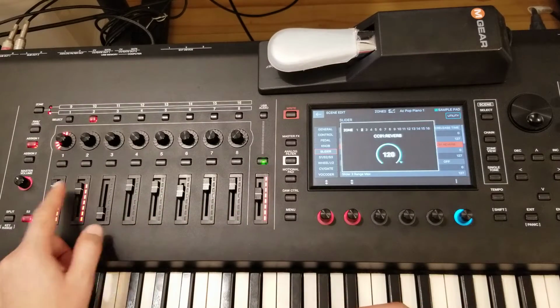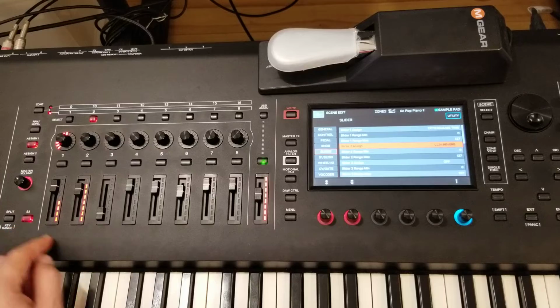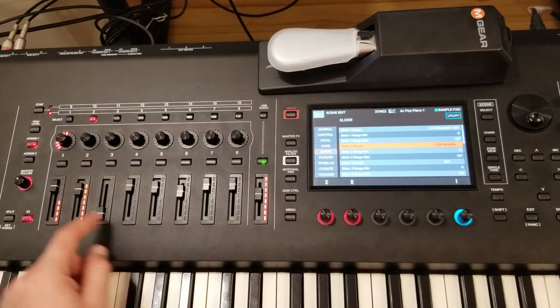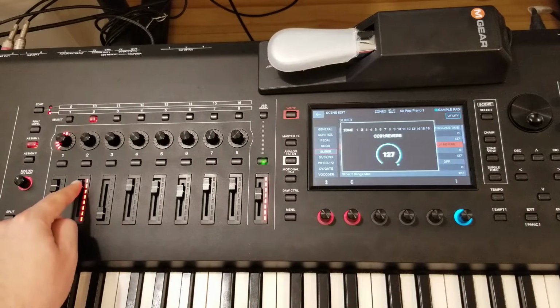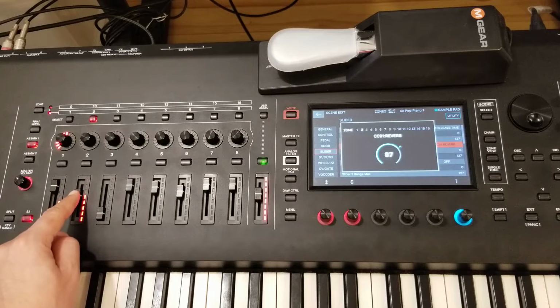Now it's so easy. I can turn the reverb on or off, and I can also adjust the amount of reverb for myself. Okay, that's cool.